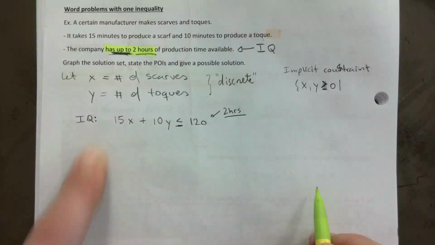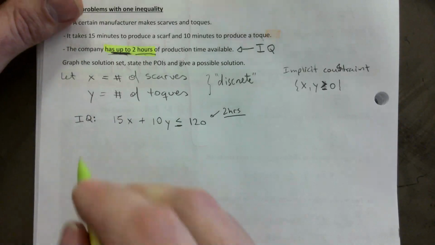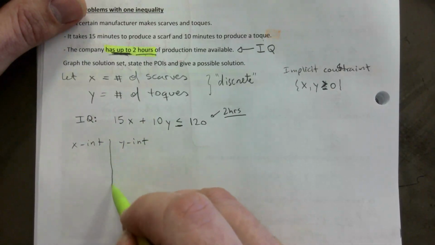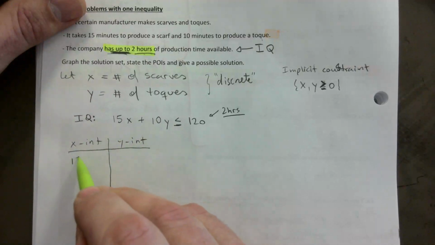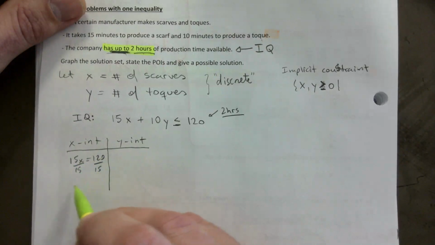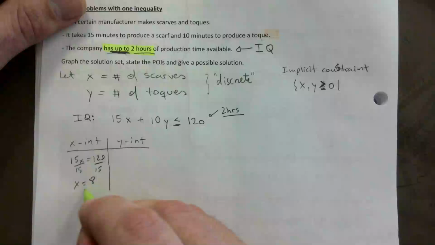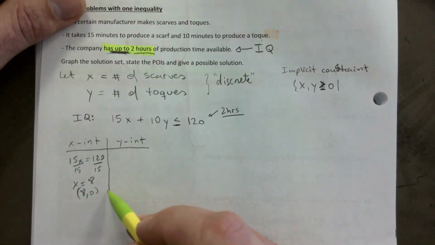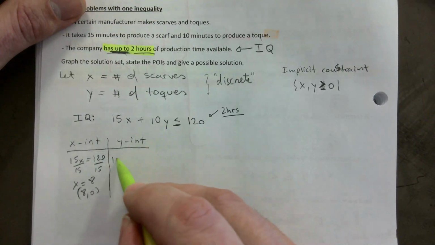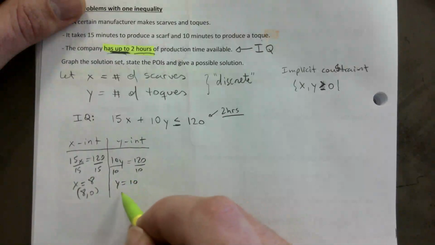That's the inequality. Remember when I gave you inequalities? You want to graph them? What's the first thing you should do? X, Y intercepts. Just make sure you write this down, okay? 15x is equal to 120. Divide both sides by 15. X is equal to 8. So 8, 0. Because now we're graphing it. There's only one inequality, okay? Next is 10y is equal to 120. Y is equal to 12, so 0, 12.